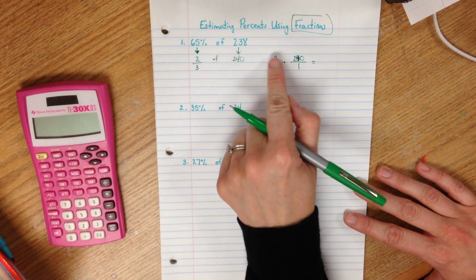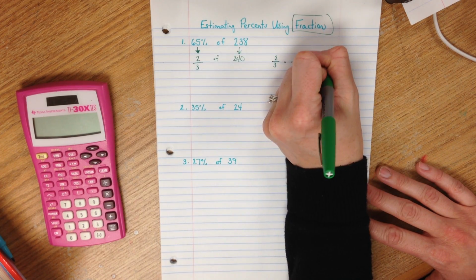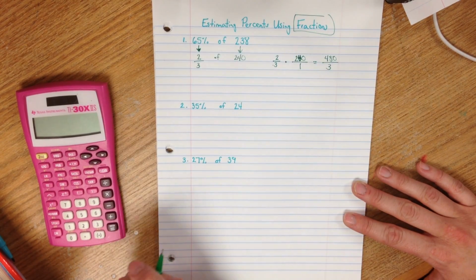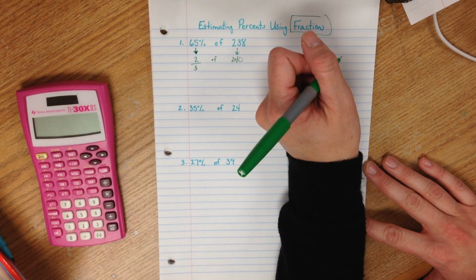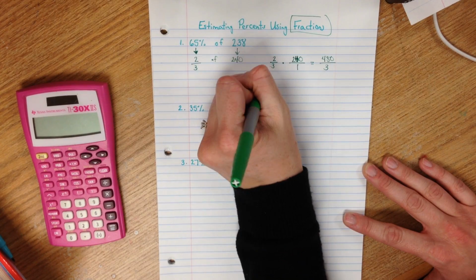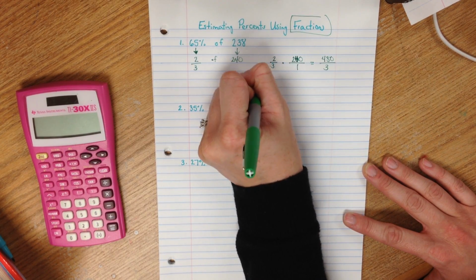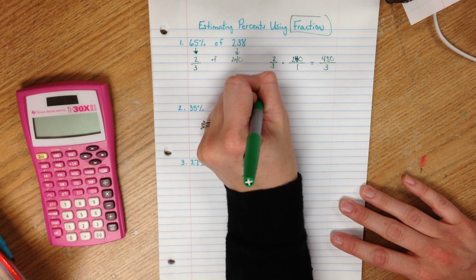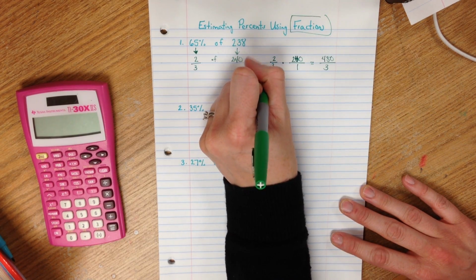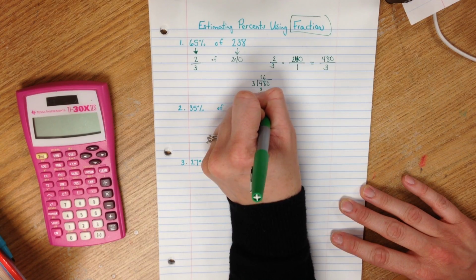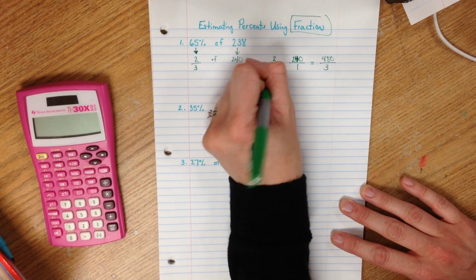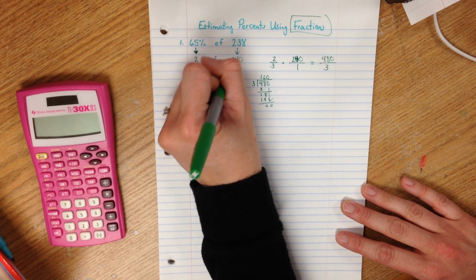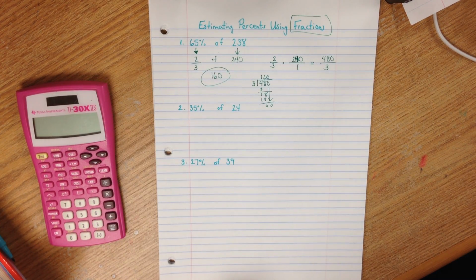And so I'm going to go ahead and multiply. 2 times 240 is 480. 1 times 3 is 3. And then I'm going to simplify this. It's an improper fraction, so I'm going to divide like so. And so 2/3 of 240 is about 160.